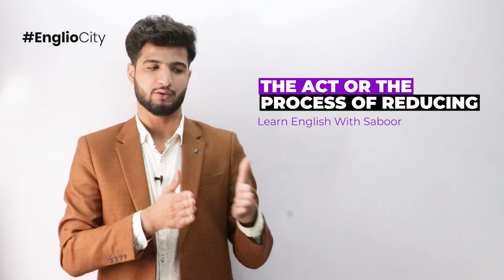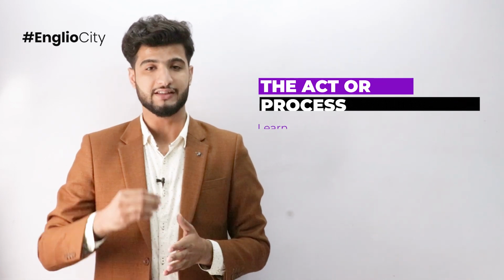So now what is reduction? Reduction is when we cut down some parts of the words, when we squeeze the words. For example, we have a word here, because. Now, native speakers would pronounce it as cause. Now, because is squeezed and it's reduced to cause.